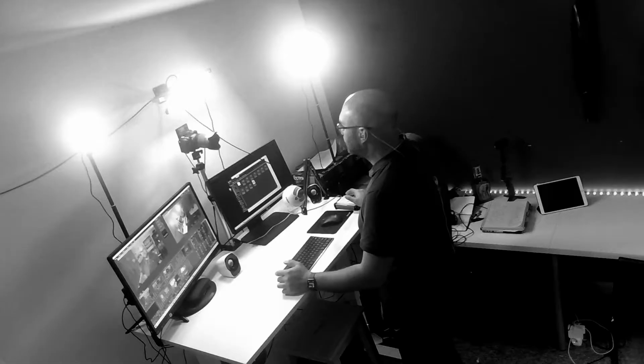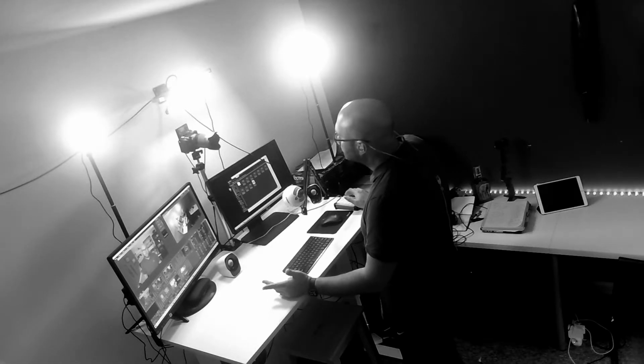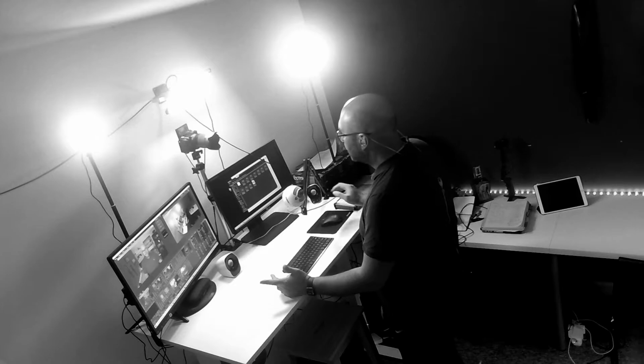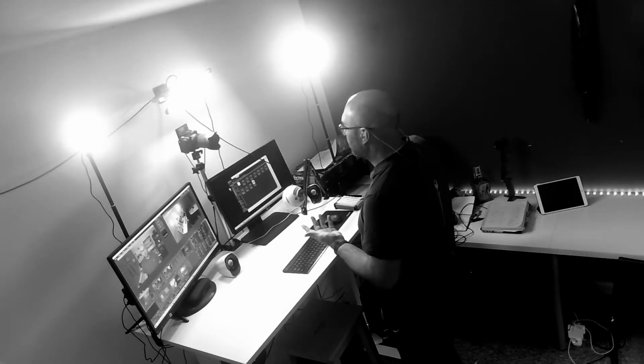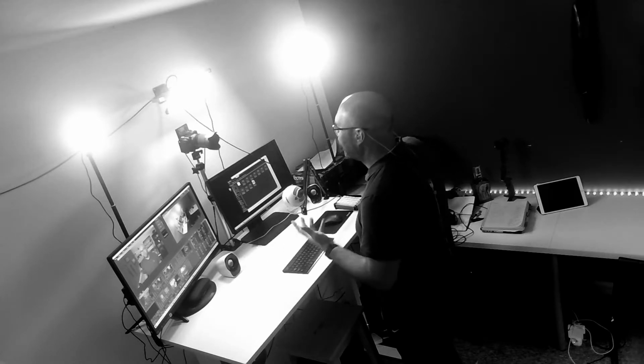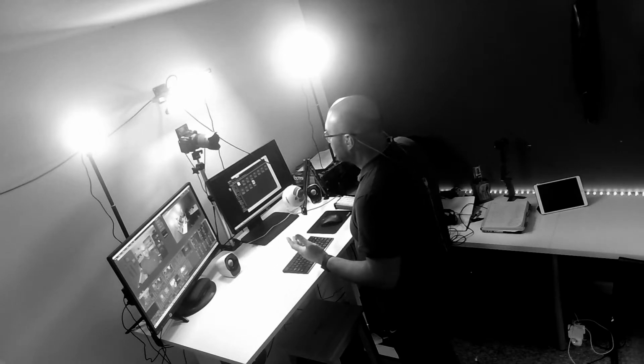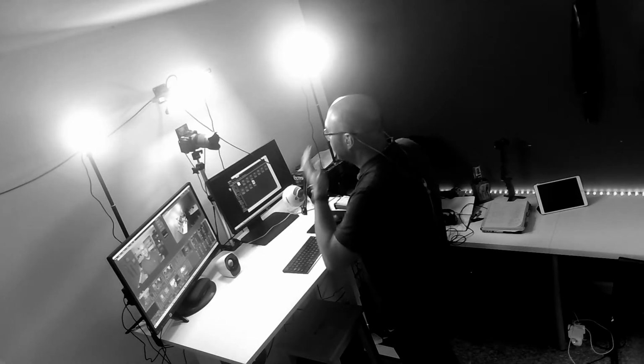Now, the other parts of the setup that I have is my microphone. I'm using just a normal Blue Snowball microphone. I've had this for over 10 years and I haven't upgraded that yet because it does what I need it to do.